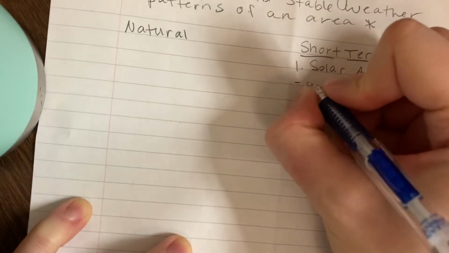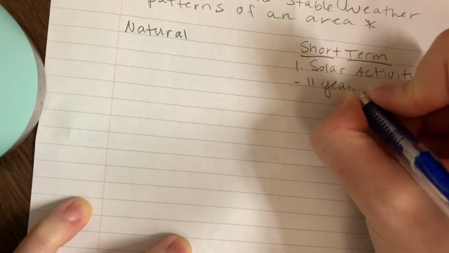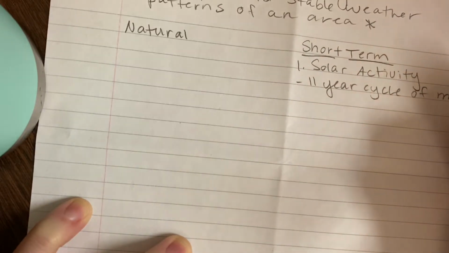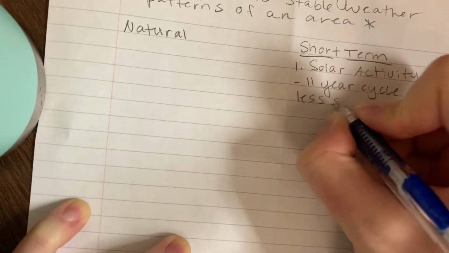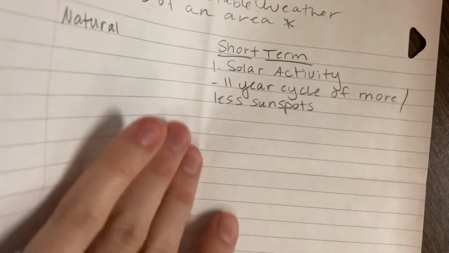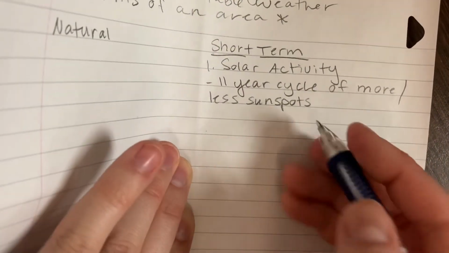So the sun goes through an 11-year cycle of more or less sunspots. So we can get these 11-year patterns of temperature change based on sunspots.